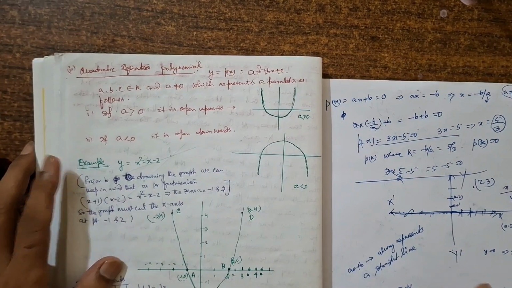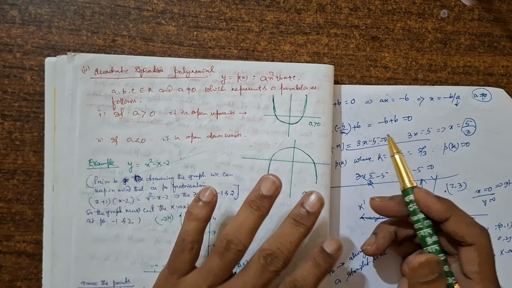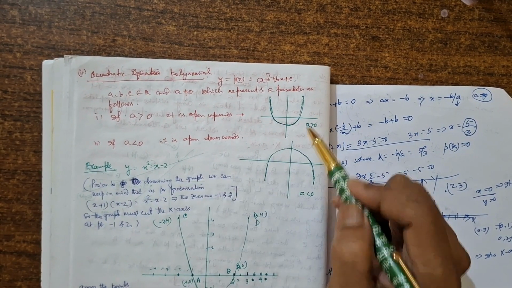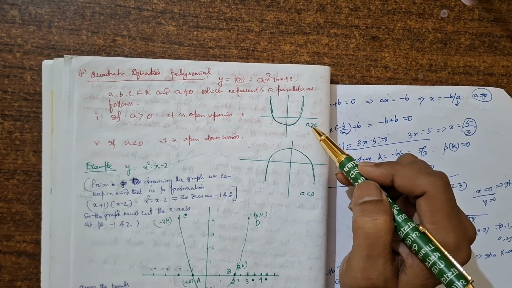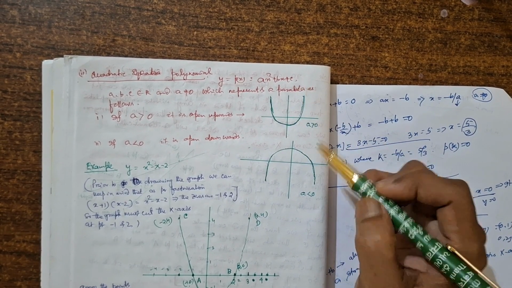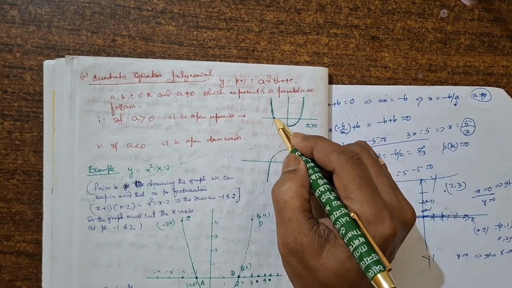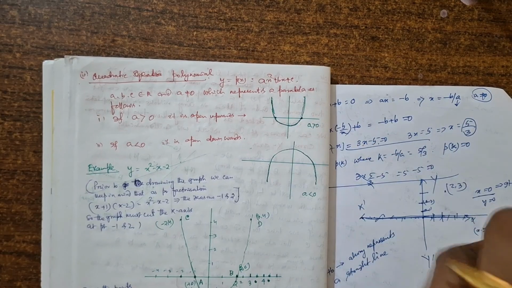Okay. Now come to the quadratic equation. This quadratic equation y is equal to ax squared plus bx plus c always represents a parabola of this type. If a is greater than 0, it opens upward. If a is less than 0, it opens downward in this way. So it touches the x-axis at how many points? At 2 points.